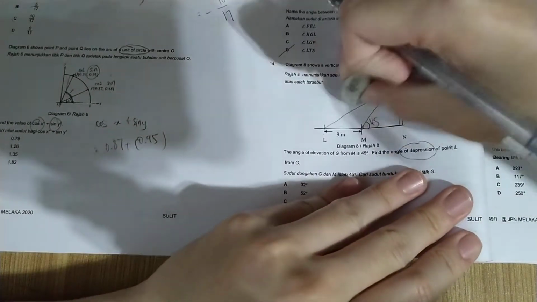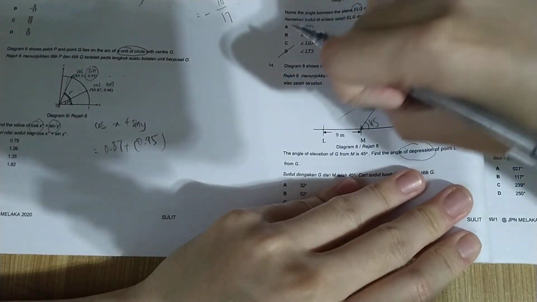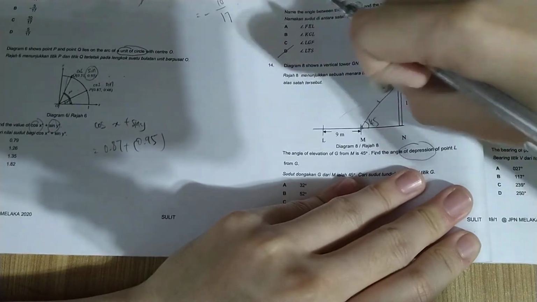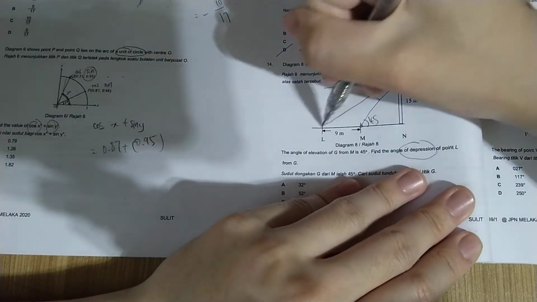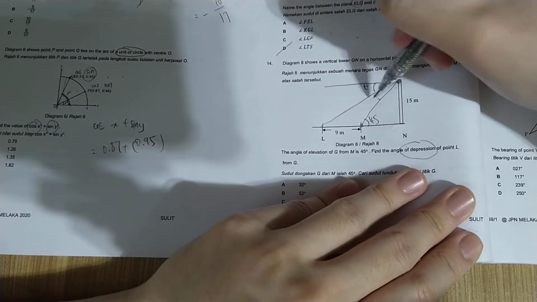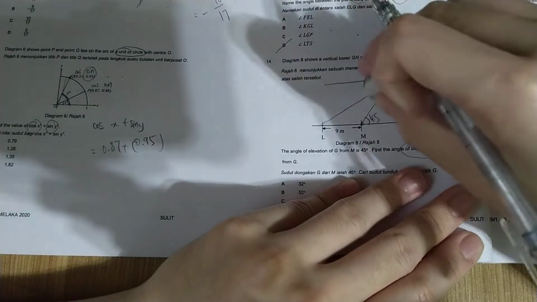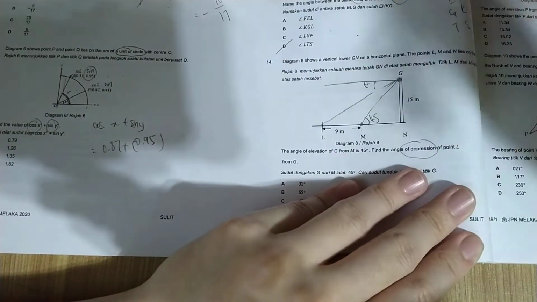Okay. There is no such thing lah, bro. Kalau you tengok bawah, you have to tengok horizontal first. You mesti buat macam ni, baru tengok bawah. So the angle of elevation is here, not here. Okay, if you don't know, then now you know.